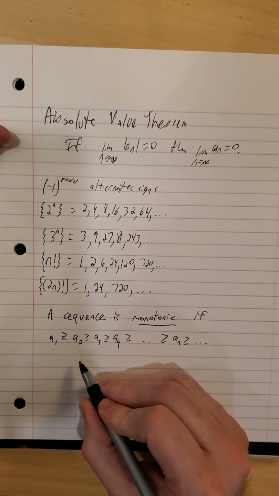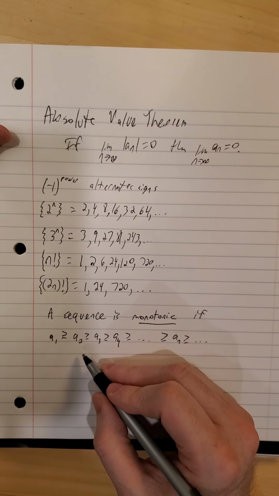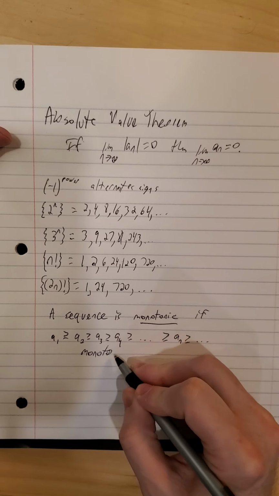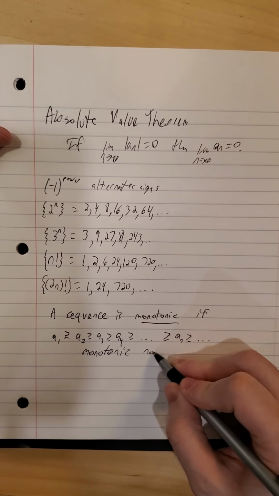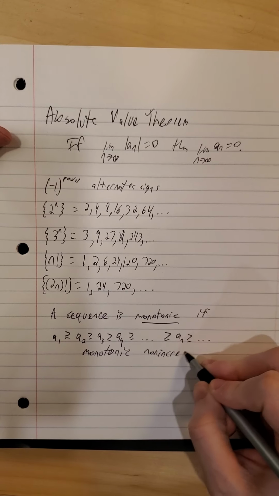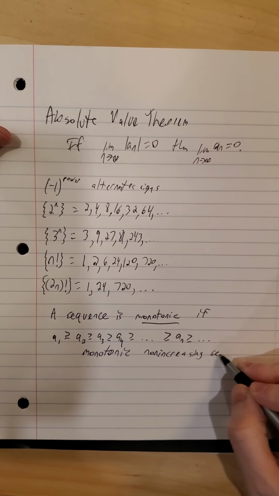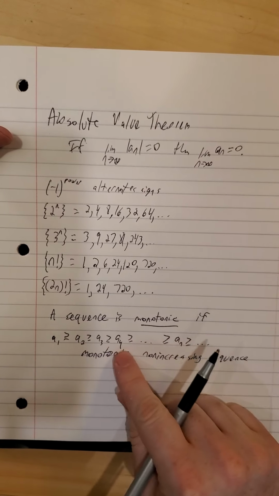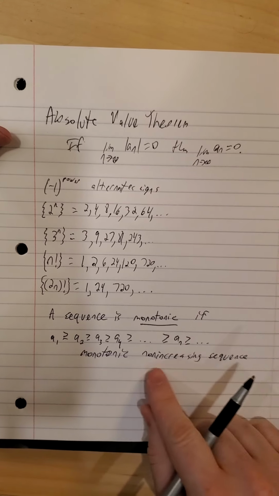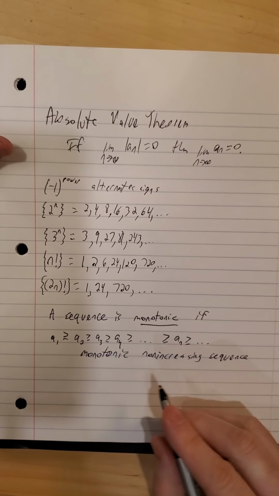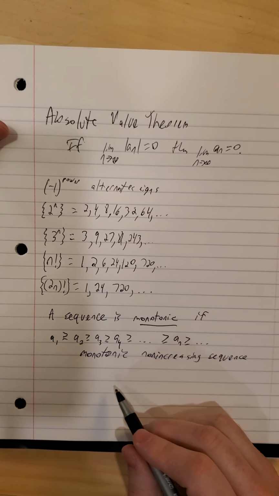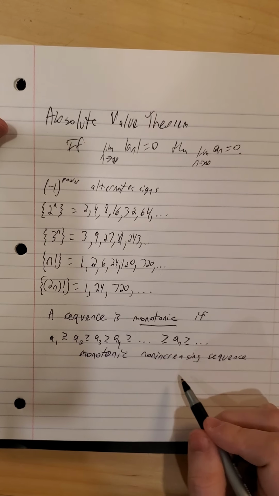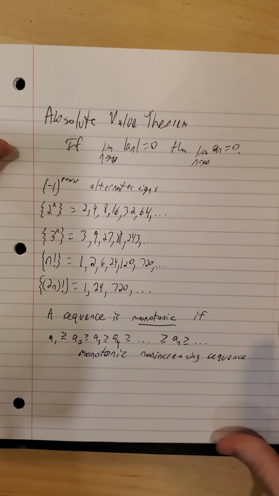So this one would be a monotonic non-increasing sequence. It might stay the same or it might drop, but it does not increase. And you can make a similar definition for a non-decreasing sequence. Just flip the signs.